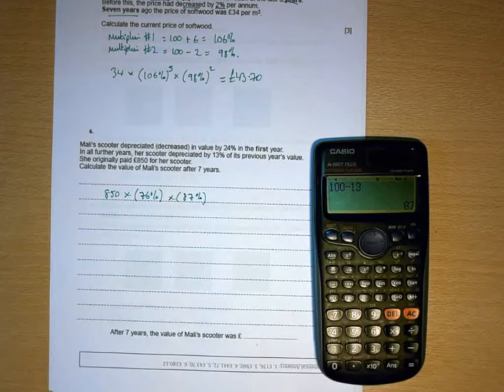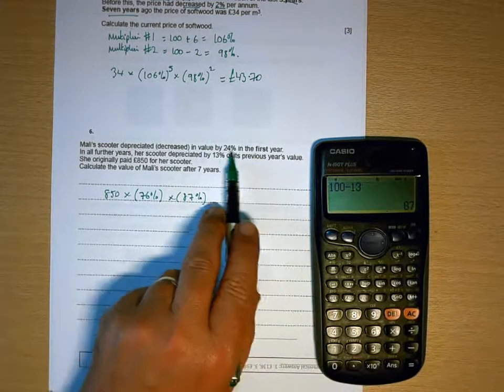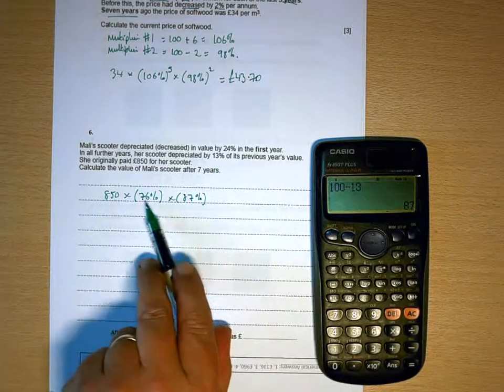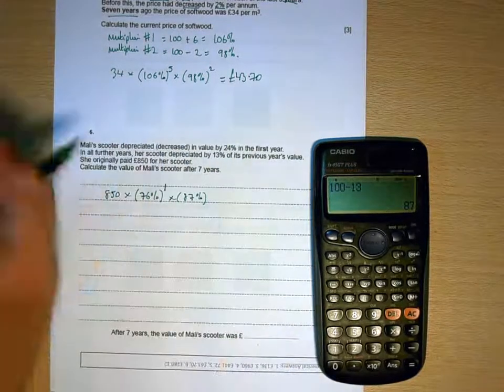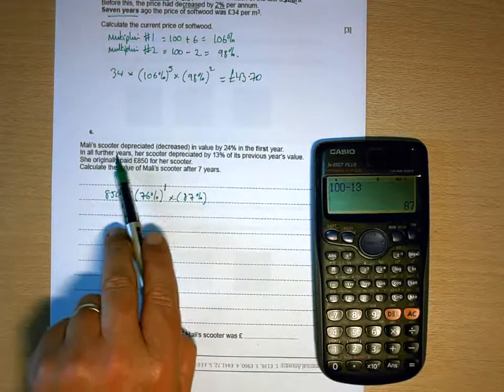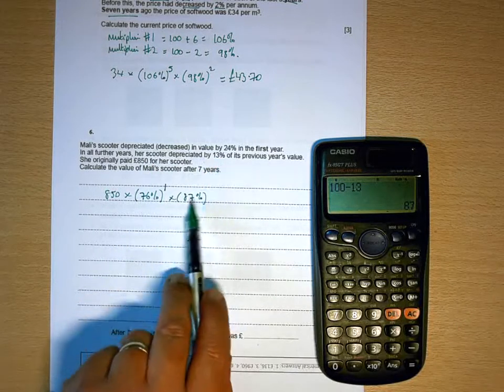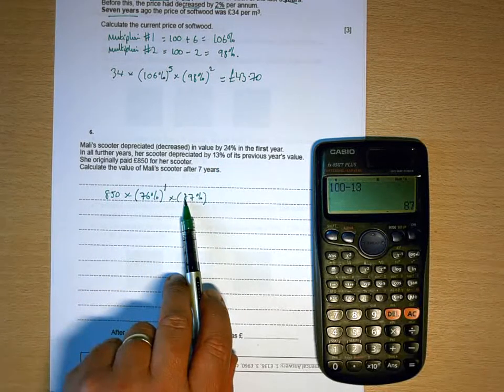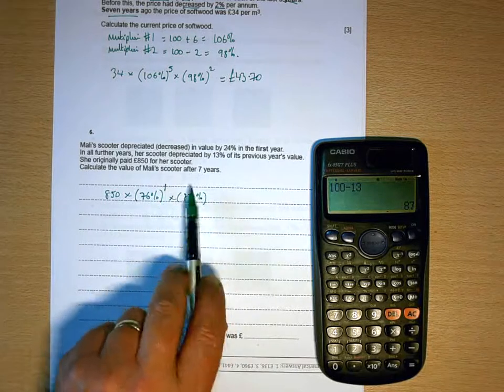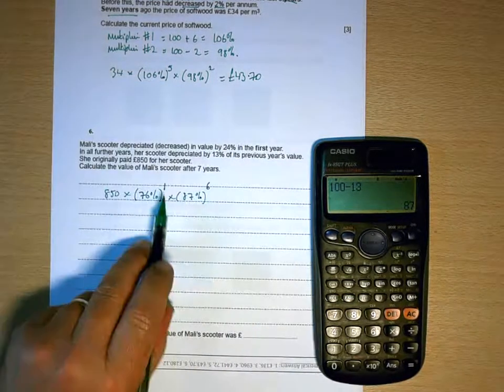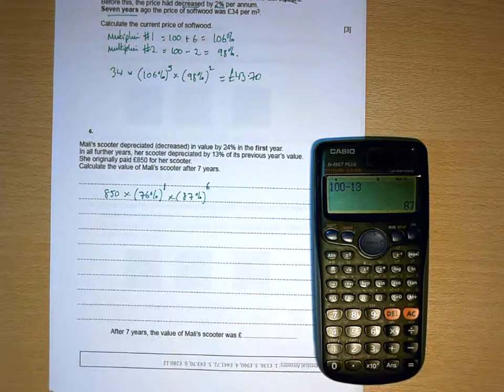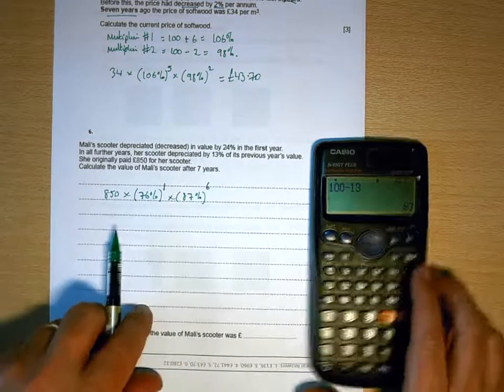7 years. So my powers need to add up to 7. In the first year it fell by 24%, and then for all the further years it fell by 13%. So after 7 years this must be 6. So it's 1 year at that drop, 6 years at that drop.